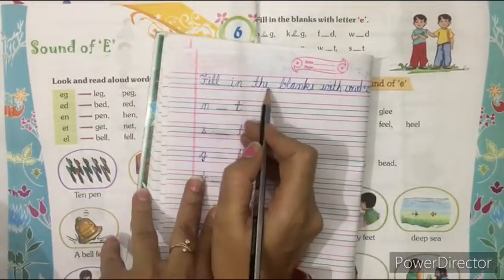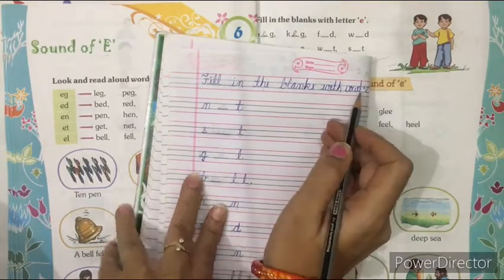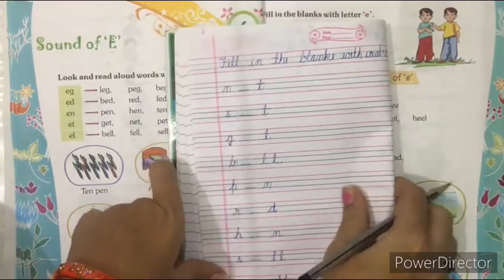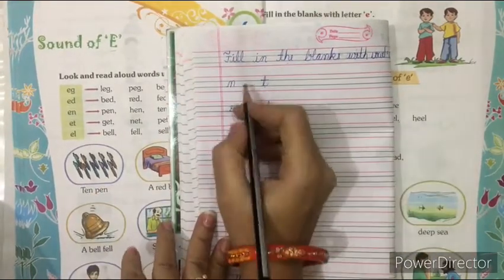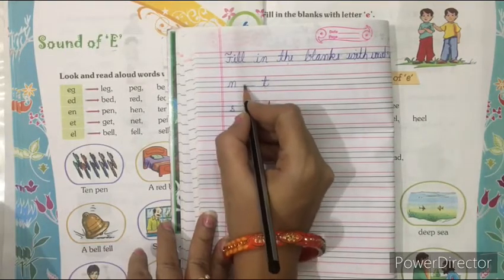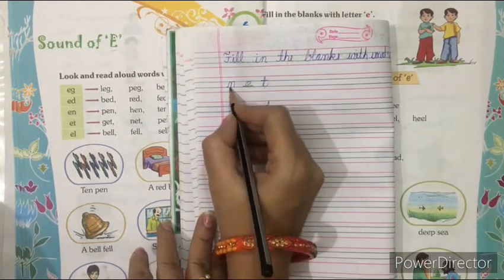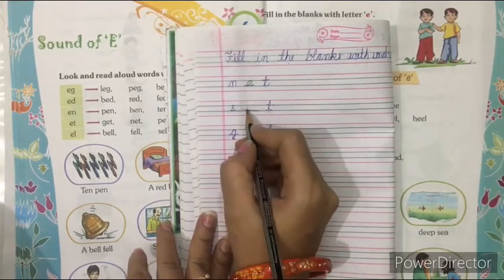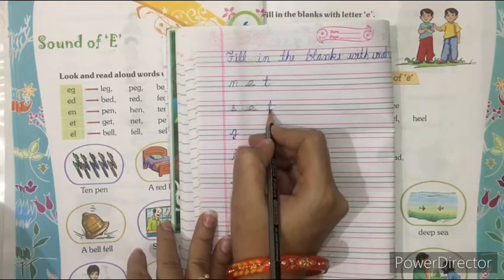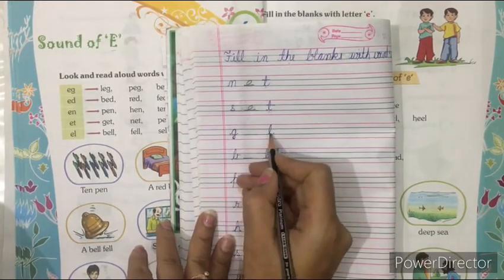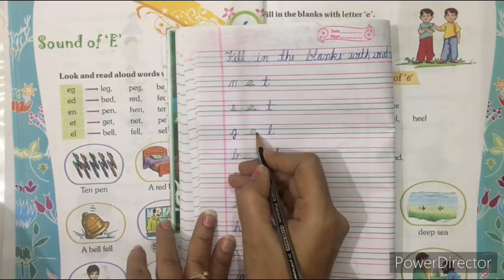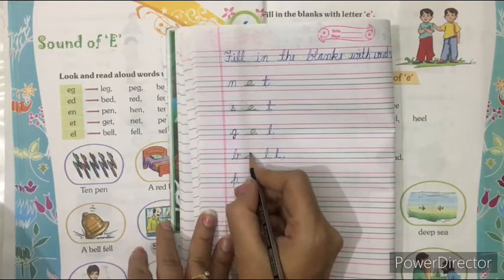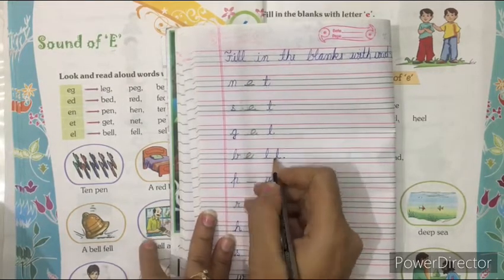Fill in the blanks with vowel E. Here we have to fill these blanks with vowel E to make a meaningful word. Clear? First is N blank T. We will write E. N-E-T, net. S blank T. S-E-T, set. G blank L. G-E-L, gel. B blank double L. B-E-double-L, bell.